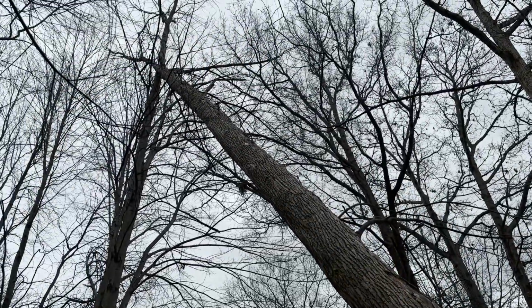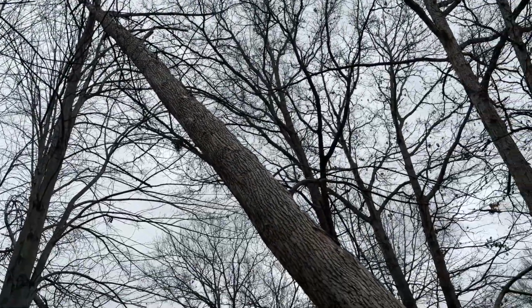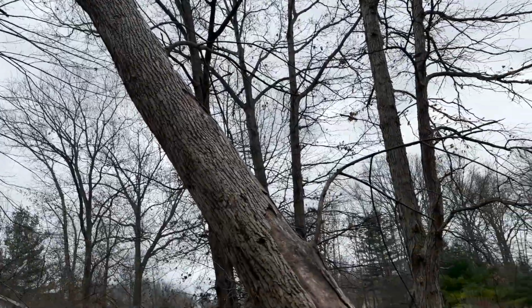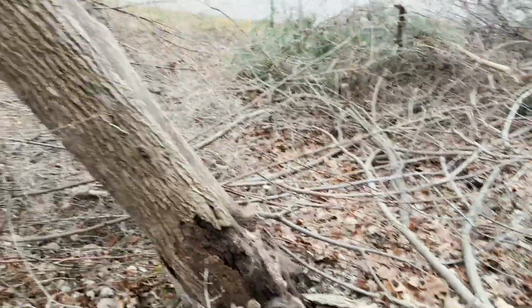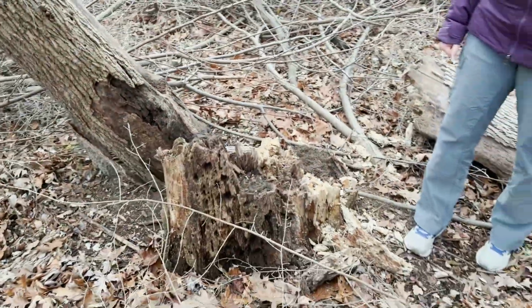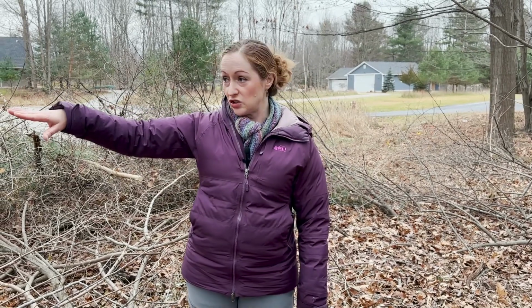But if it does come down, there's really nothing it can harm. It's away from our structures and our home, my bird feeders, and my nest boxes. So we can leave those things in place. When I was doing invasive species management on our autumn olive in our woodlot, we collected a lot of that material into wildlife habitat piles.